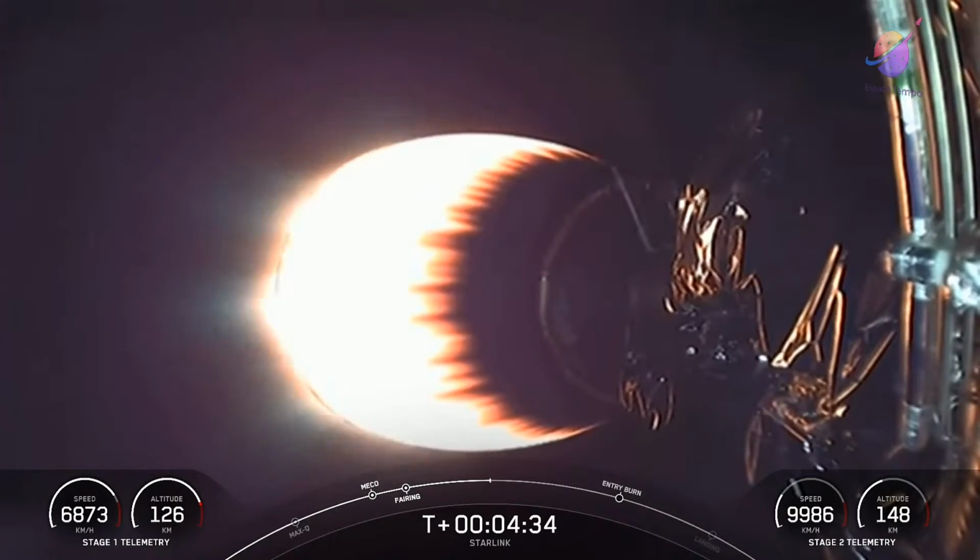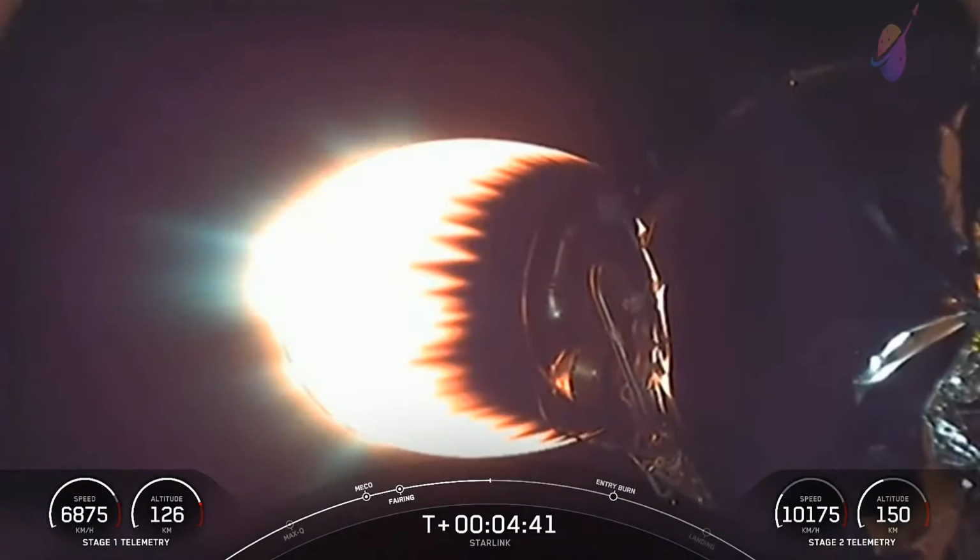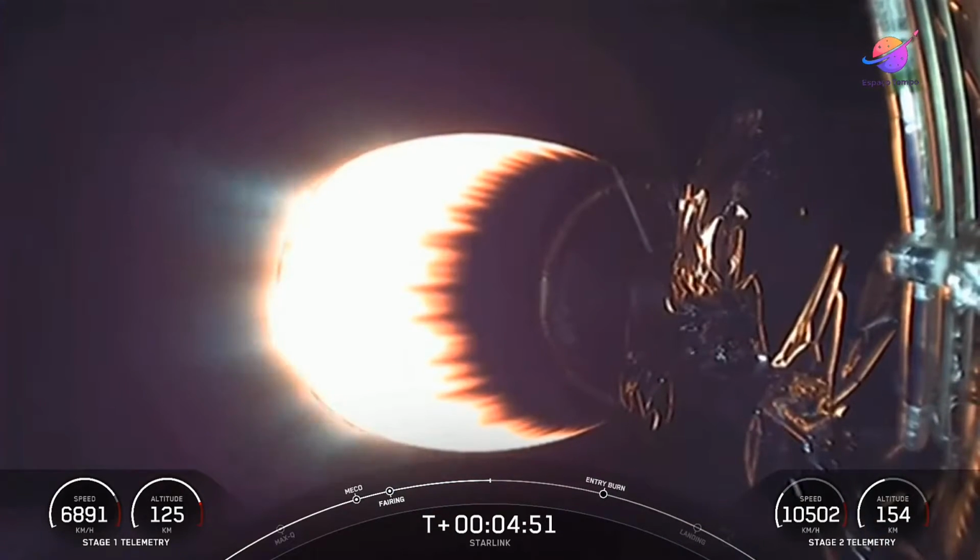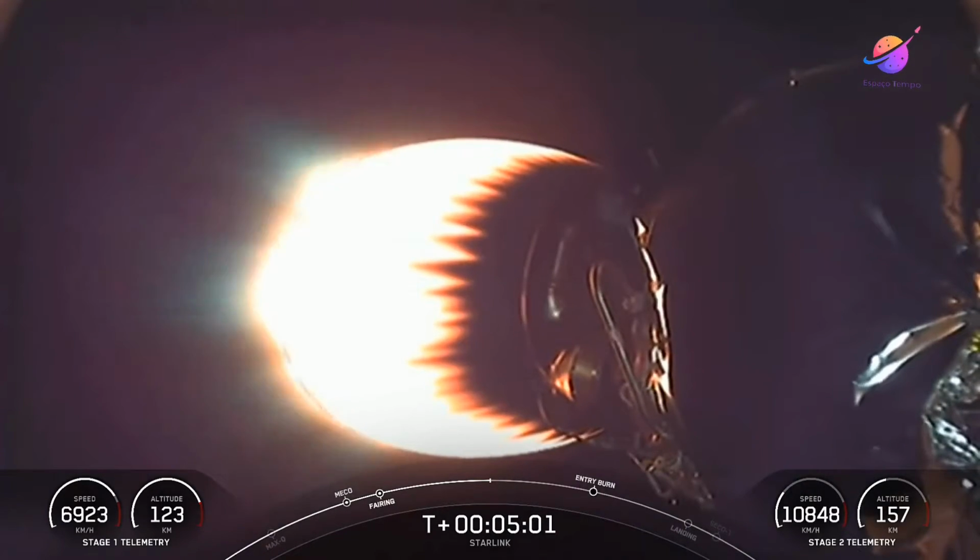As a reminder, we are attempting to land on Just Read the Instructions tonight. And those M1D engines do have a thrust of 190,000 pounds, so lighting up that one single engine slows the entire vehicle down just enough to touch down on that drone ship. Stage 2 is still looking good, and what you're seeing on your screen is a view of that MVAC engine.